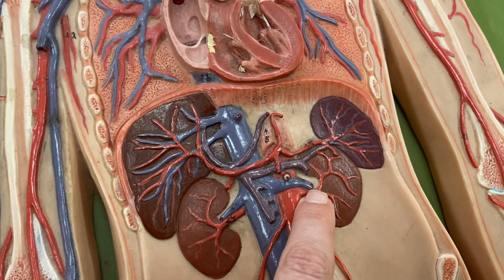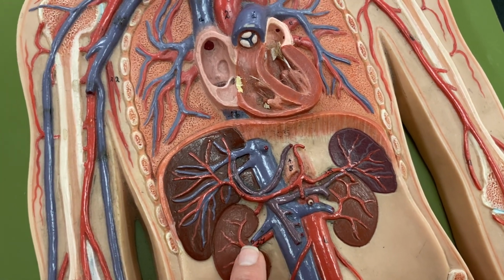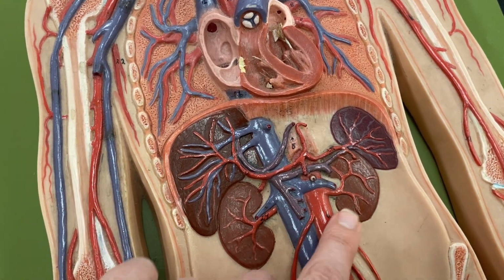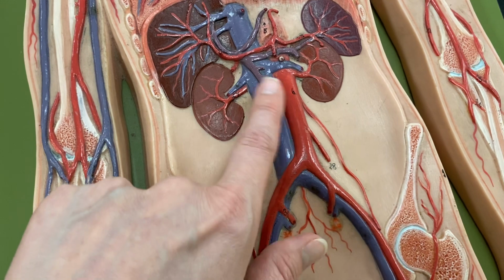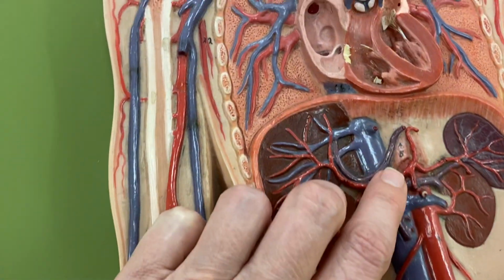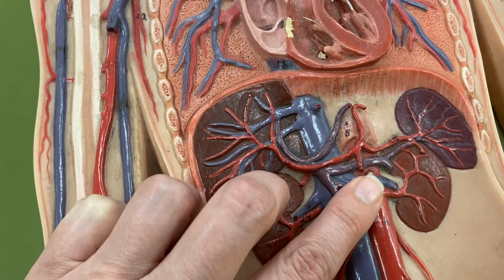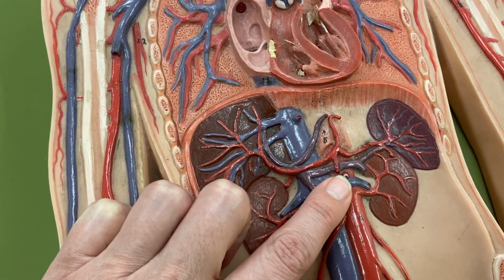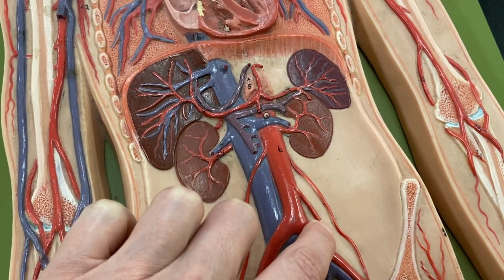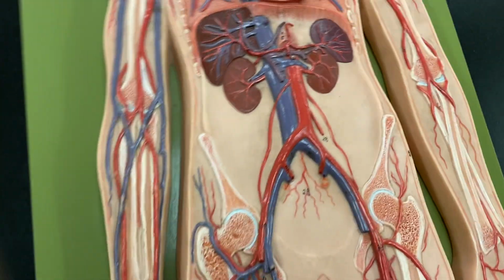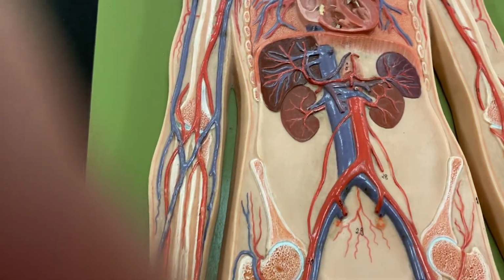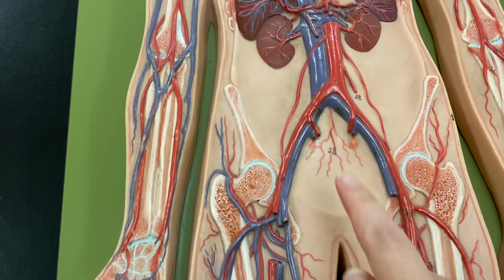Next, you'll have the left and right renal arteries that go to the left and right kidneys, and then the left and right gonadal arteries. That stub right there, the paint has been scratched off, but that's a red stub, so that's the superior mesenteric artery, the inferior mesenteric artery. And let's continue down the legs. Sorry, I've got a finger in front of the camera.